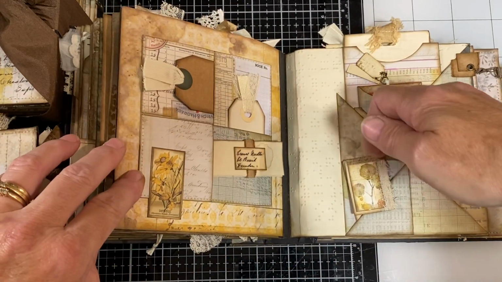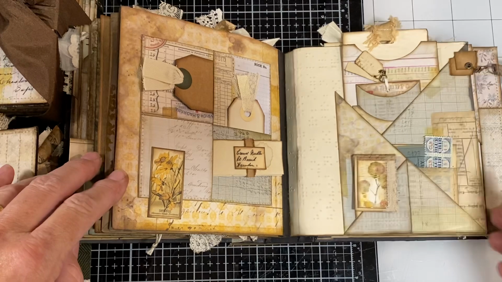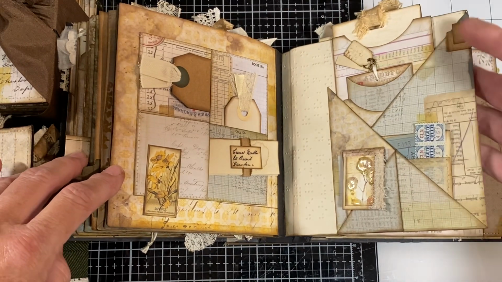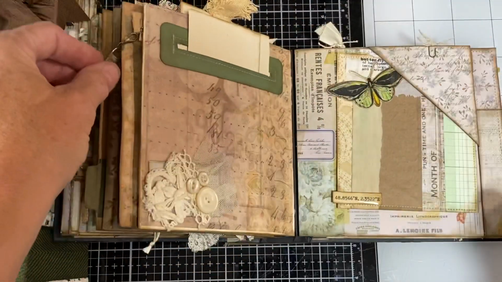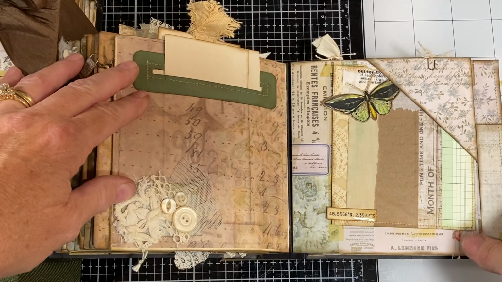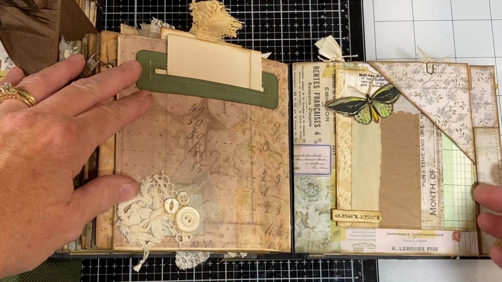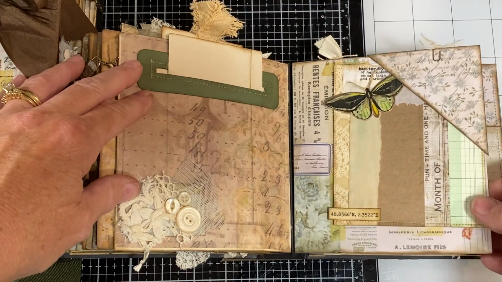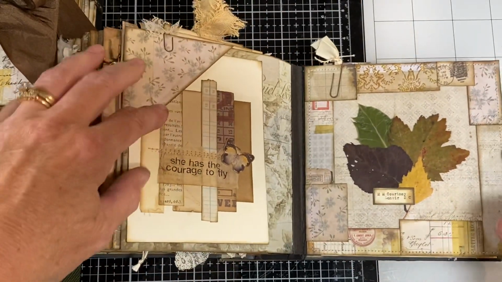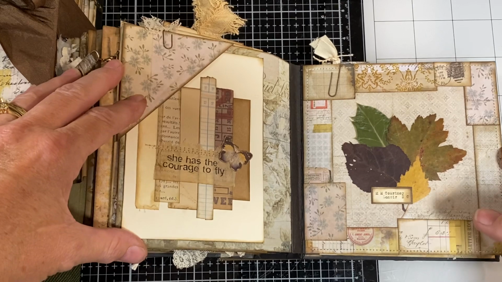Pages 22 and 23. Pages 24 and 25. Pages 26 and 27.